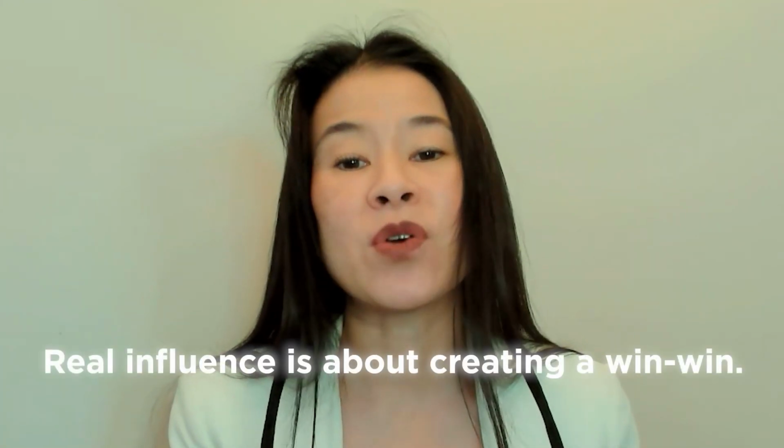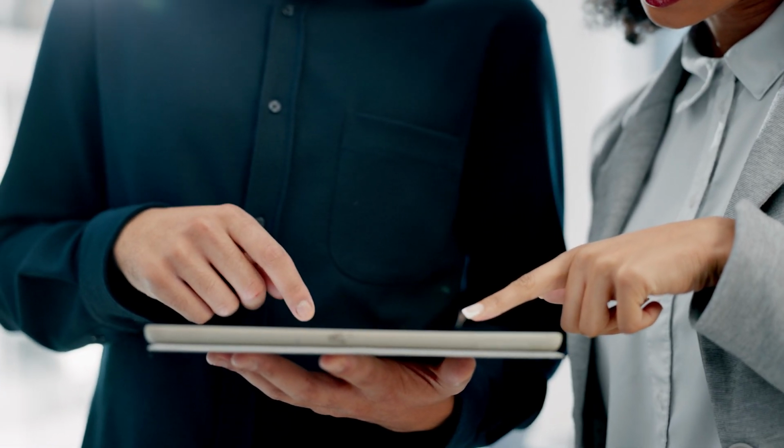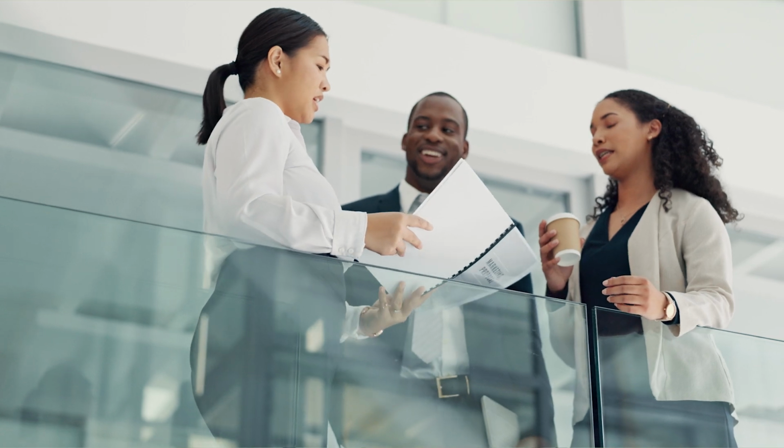Now, let's talk about a common misperception. It's that influence is convincing people of what you want. That's not influence. That's coercion. Real influence is about creating a win-win. It's about aligning your goals with theirs so that everyone benefits. When you approach influence from this perspective, you'll find that people are not just willing, but eager to work with you.